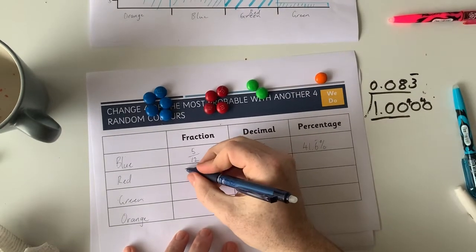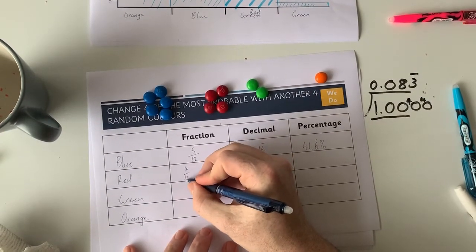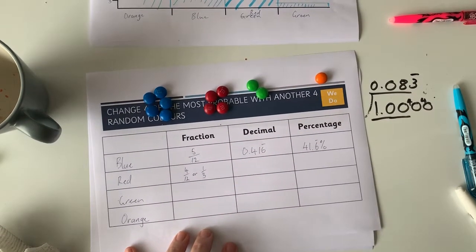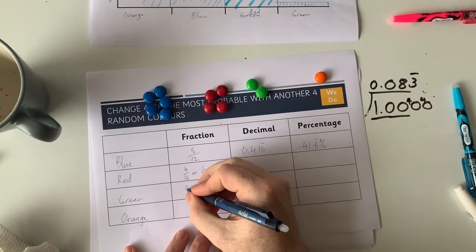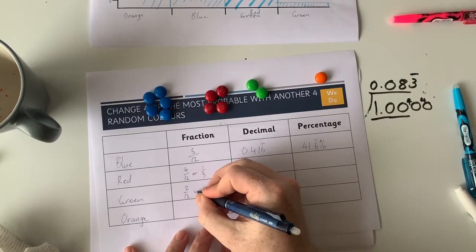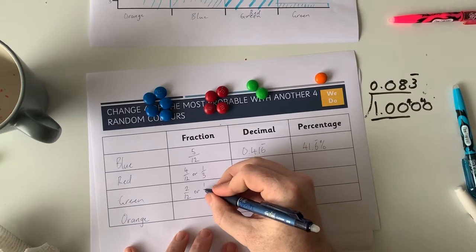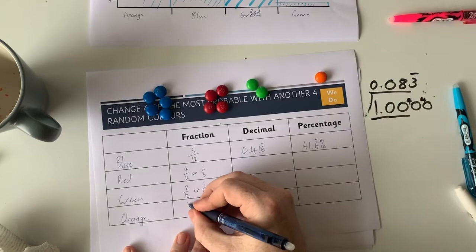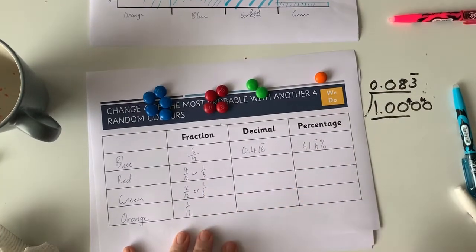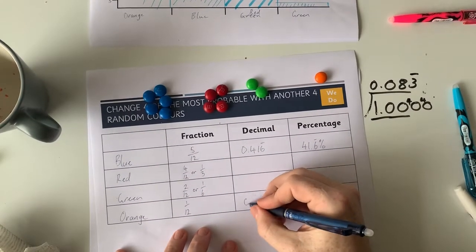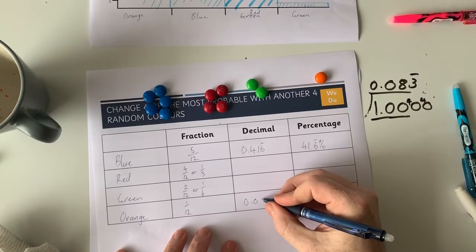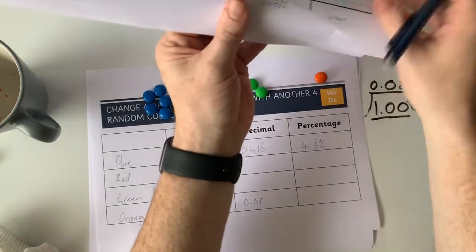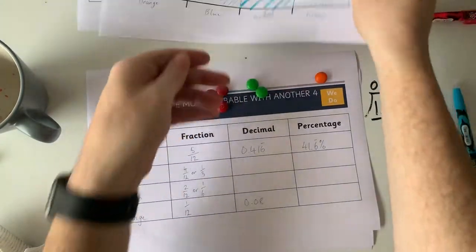Red is 4 out of 12 or 1/3. Green is 2 out of 12 or 1/6. And orange is 1 out of 12, which if we remember from before, was it 3? Yeah.